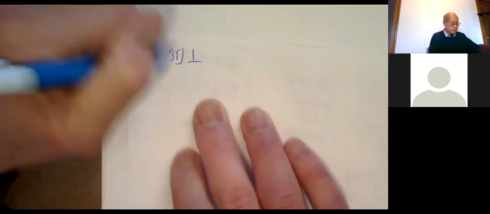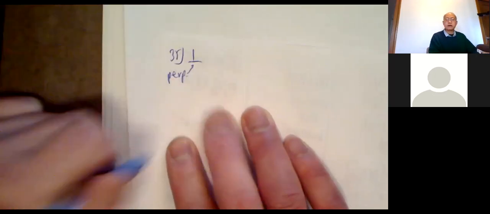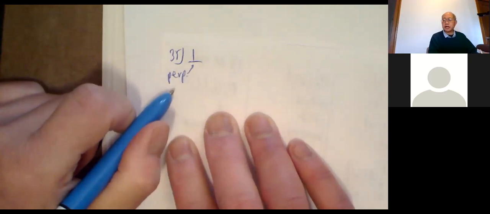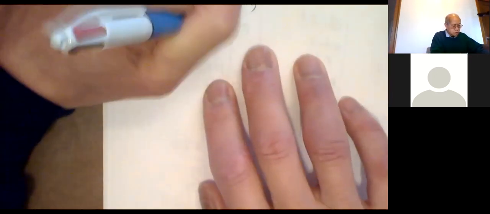I will abbreviate perpendicular with this. So perpendicular, you just do an upside down T. Some of you might recall something like that in high school geometry. So perpendicular to what? 4y minus 3x equals 1. And it passes through the point (4, 0).